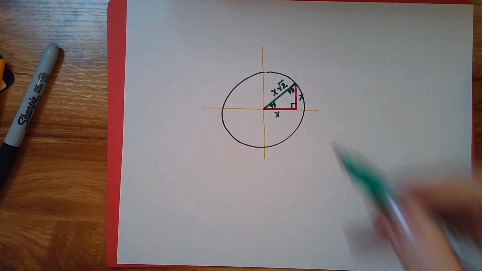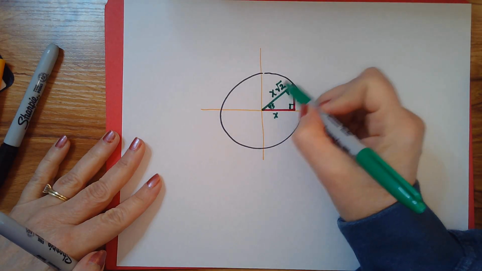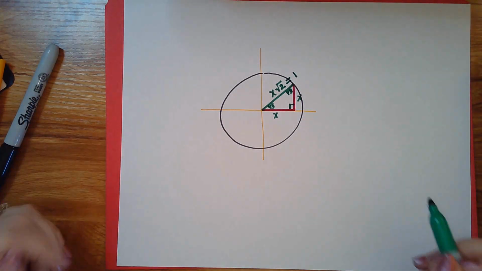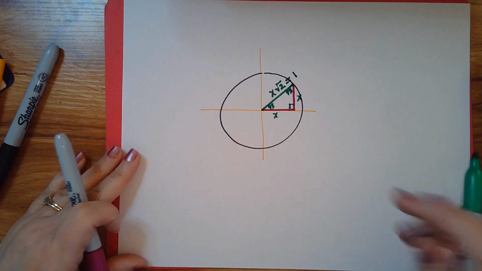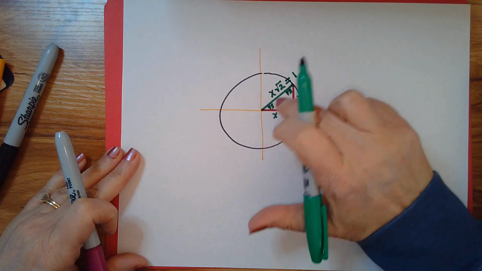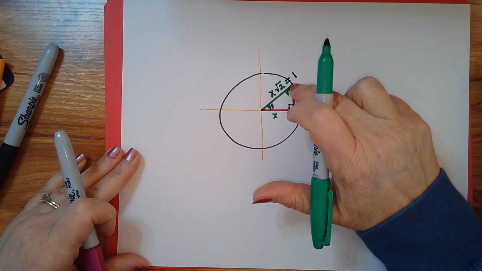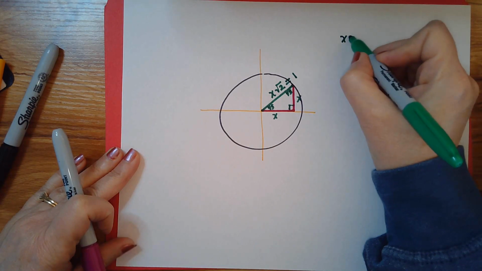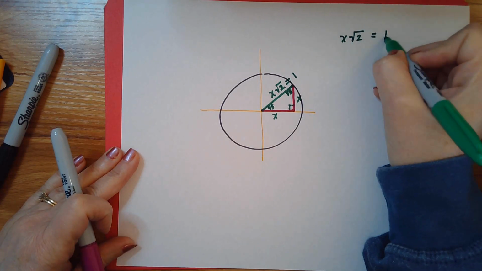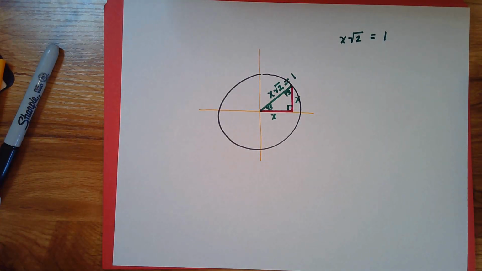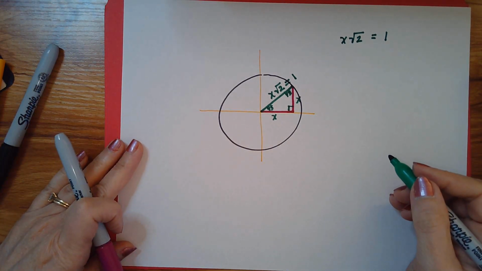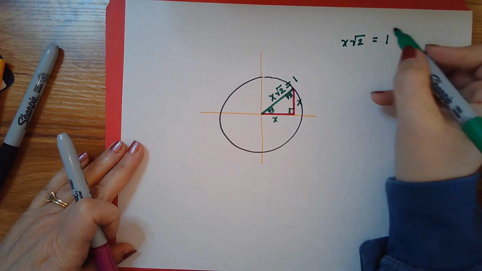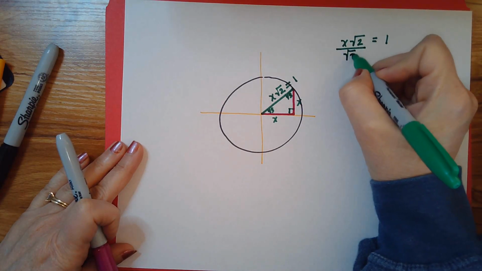Yes, we do. And we know that this is the same thing as 1. x radical 2 is the same thing as 1, because this is a unit circle, so our radius has to equal 1. Let me just write this over here. That's our formula. x root 2 has to equal 1. All right, let's solve for x. So I'm going to divide by root 2.